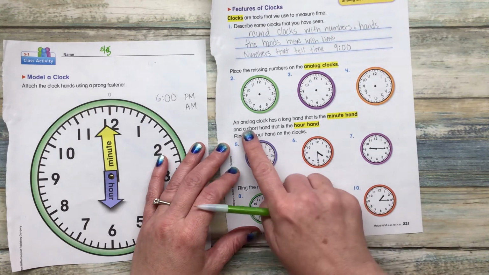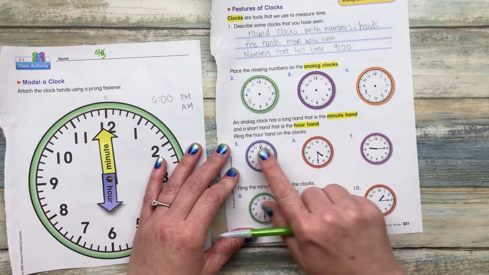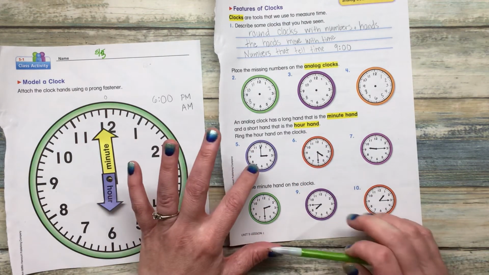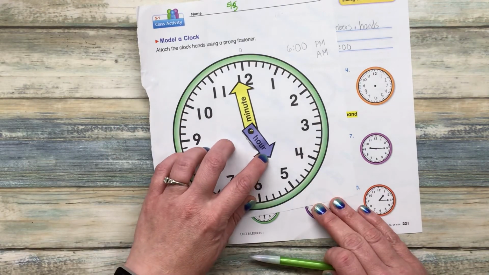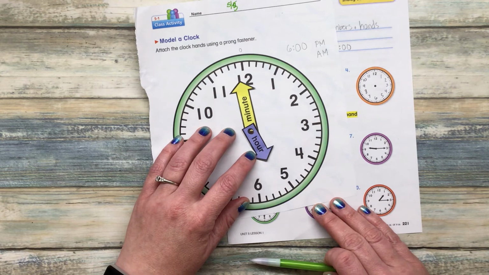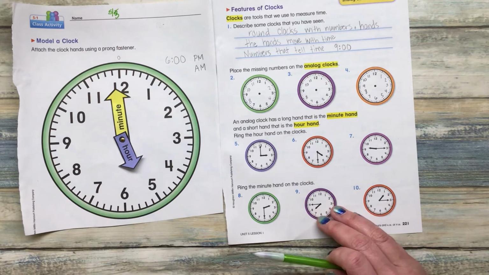This says right here, an analog clock has a long hand that is the minute hand and a short hand that is the hour hand. Now we're going to ring the hour hand on the clock. Which one is the hour hand? Is it the long one or short one, everybody? So let's go ahead and ring the hour hand.